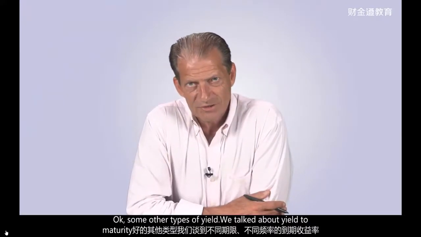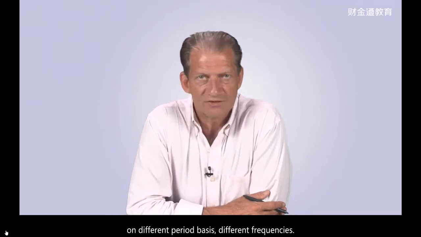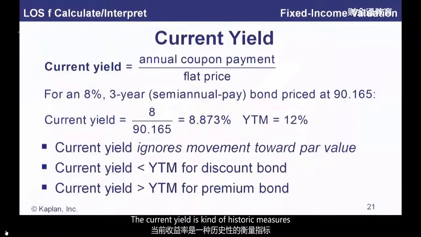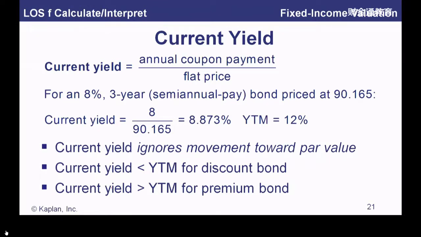Okay, some other types of yield. We talked about yield to maturity on different period basis, different frequencies. The current yield is kind of an historic measure. It's very easy to calculate. We just take the annual coupon payment over the flat price. That is the price without accrued interest. So for an 8% 3-year semi-annual pay bond priced at 90.165% of par, the current yield is just that coupon, 8% over the flat price. And we get a yield of 8.873%.